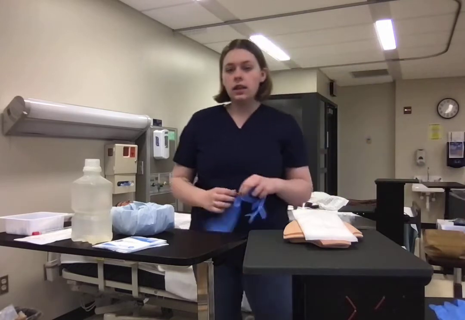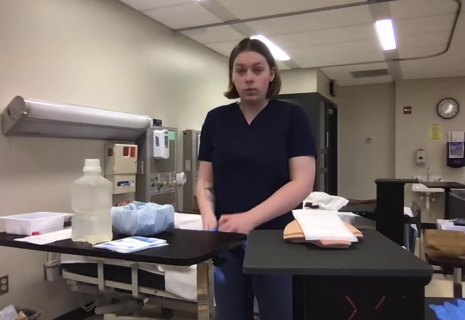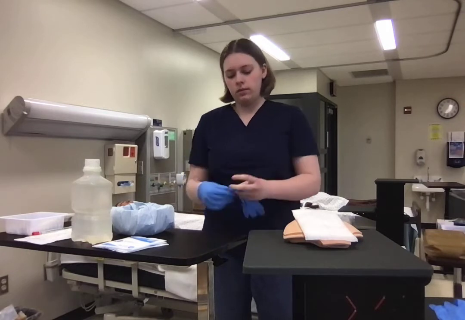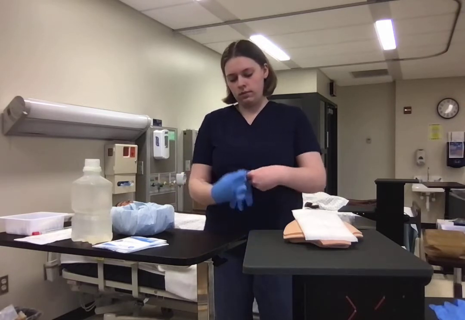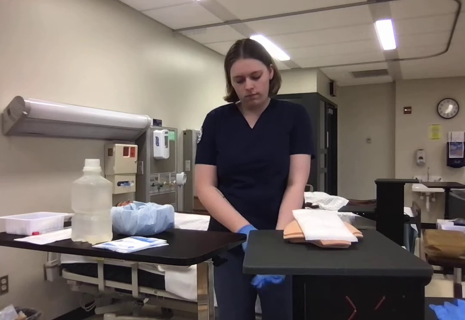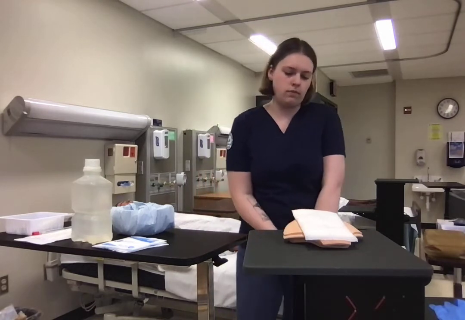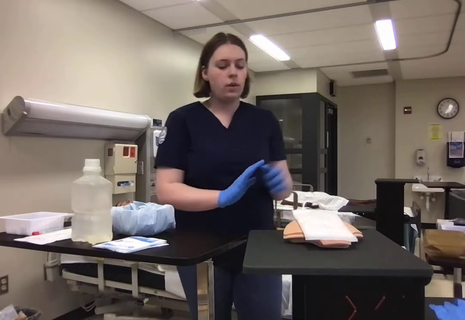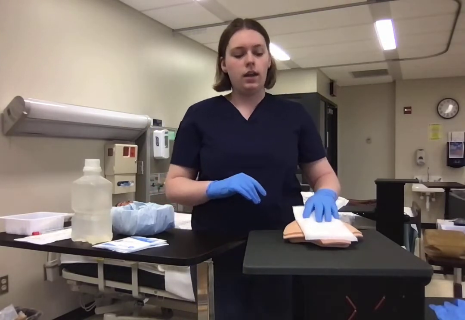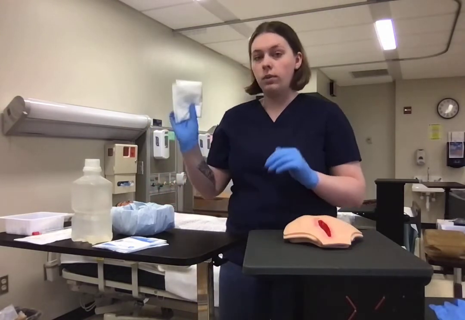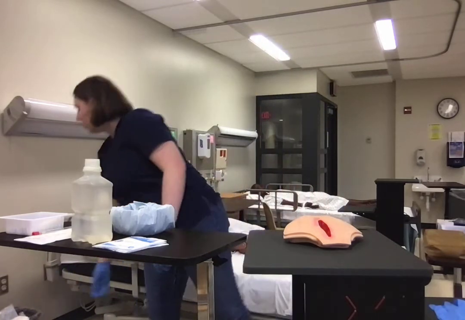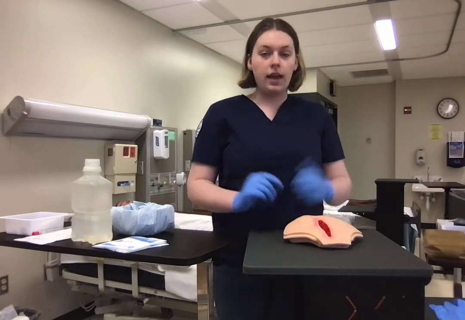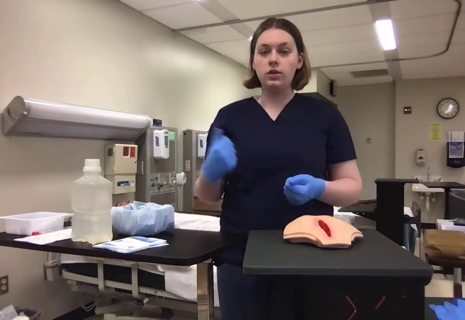And I'll be putting on clean gloves following hand hygiene to remove the old dressing. This is not a sterile procedure at this point. All right, my clean gloves are on, so I will take off any tape and I will remove the ABD pad and throw that in the trash. And I will remove any packing. There's not packing in this wound currently, and I would throw that in the trash as well.